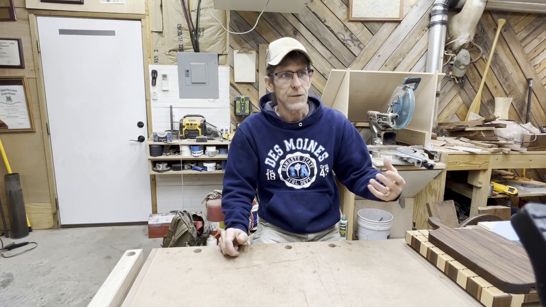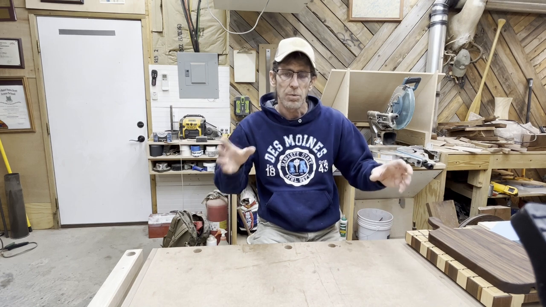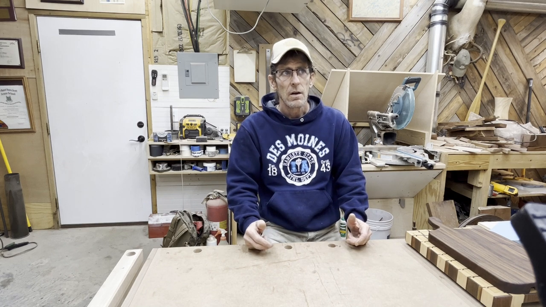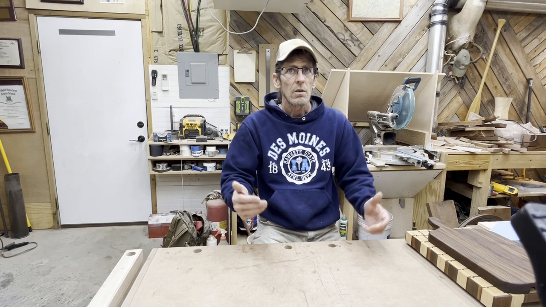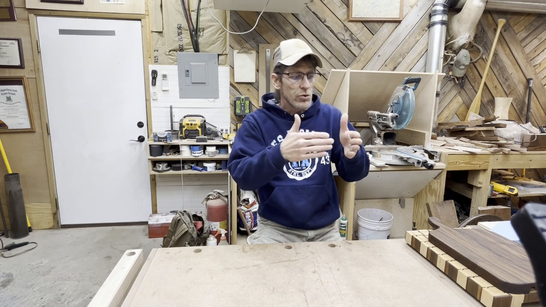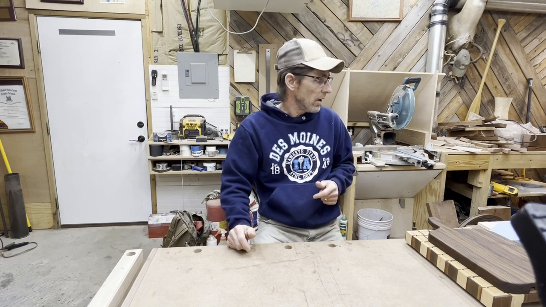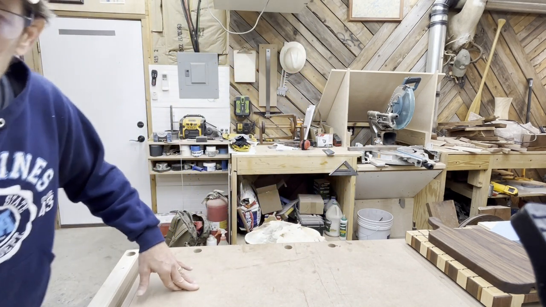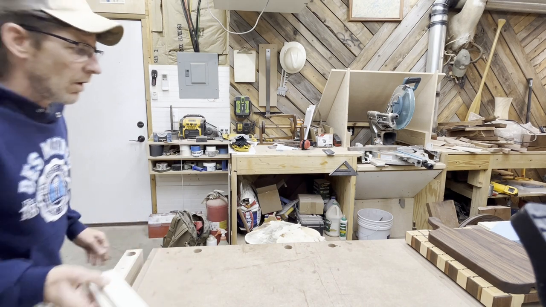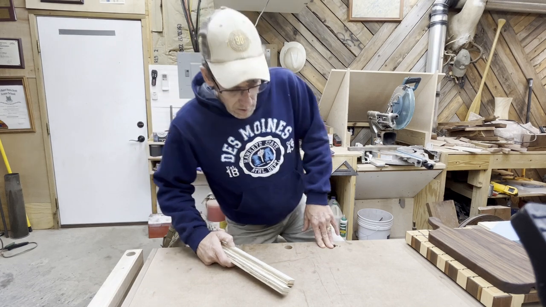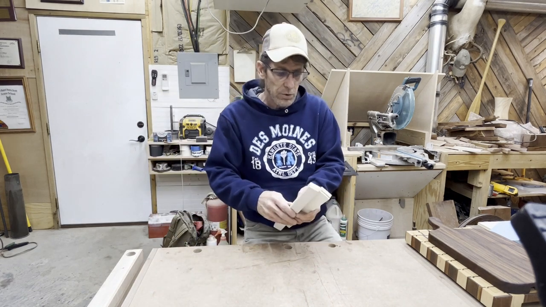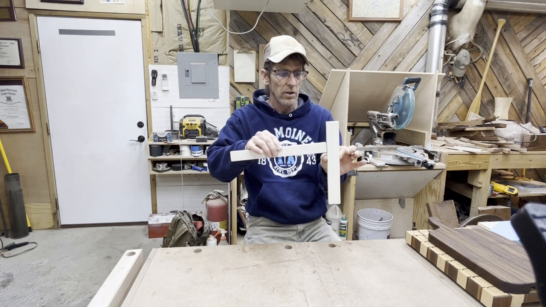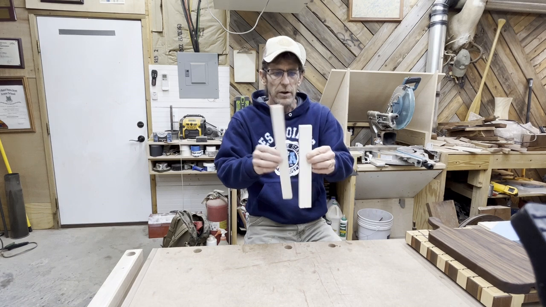In designing furniture pieces, we want to look at the proportions of each piece. Are they proportionately attractive to each other? I don't want two items of disproportionate sizes joining together, whether this way or this way.